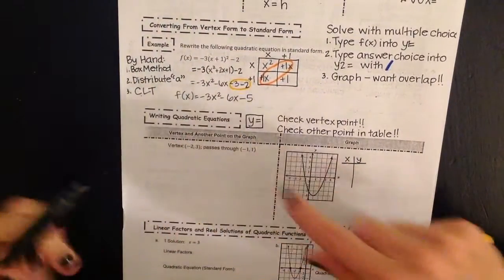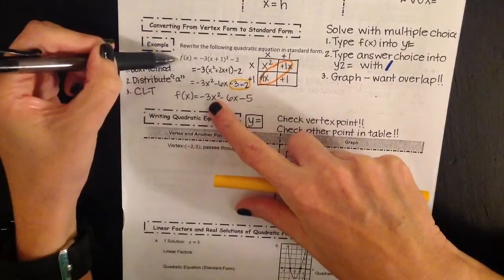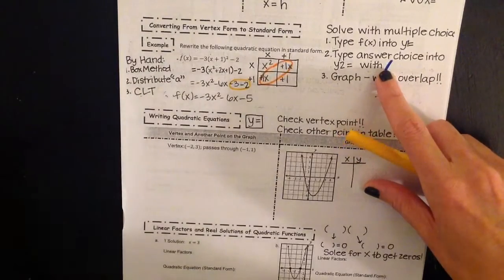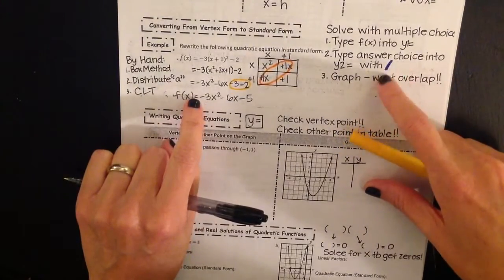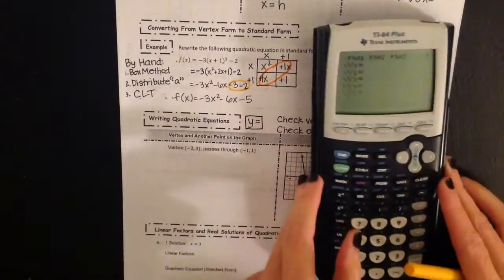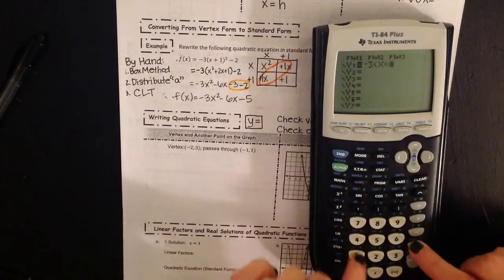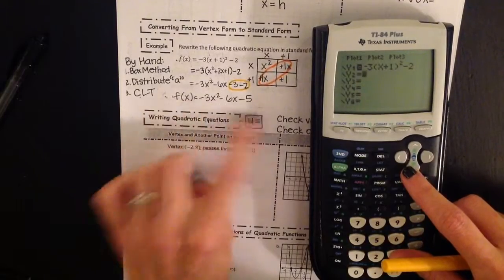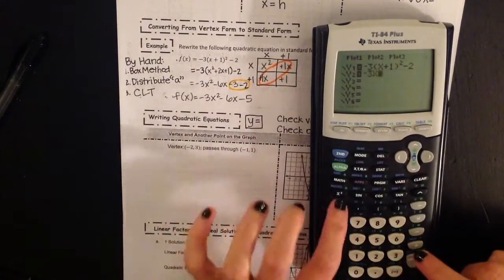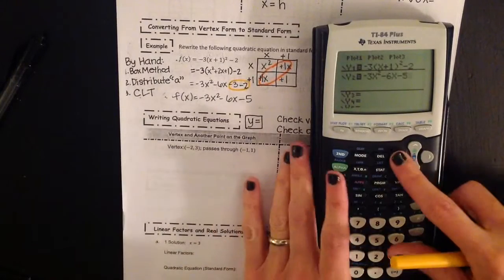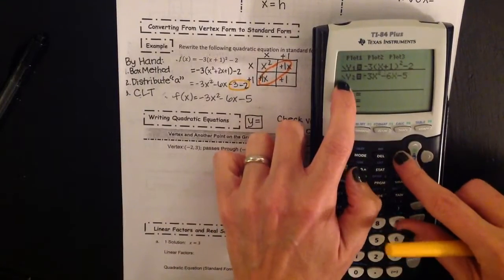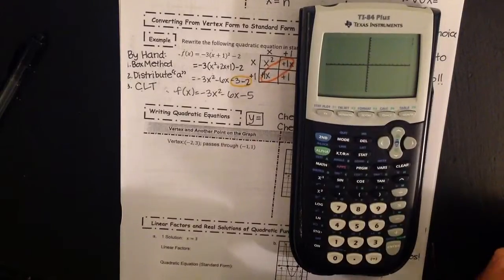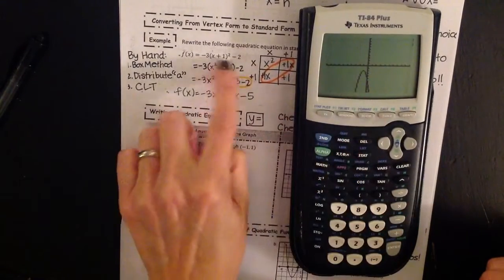Now, if this were a problem and it was multiple choice, this would be what I would type into y1. And then if this was my first answer choice A, I would type it into y2, and then I would push my left arrow key back to make it a thicker line, which I'll do very quickly. Negative 3x plus 1 squared minus 2. And then this would be my answer choice. My first answer choice I would type in negative 3x squared minus 6x minus 5. And then I would arrow back to the left to change this thin line to a thick line. And all I have to do is hit enter once. And now I'm going to hit graph. And I want to see an overlap. So there's y1. There's my problem.